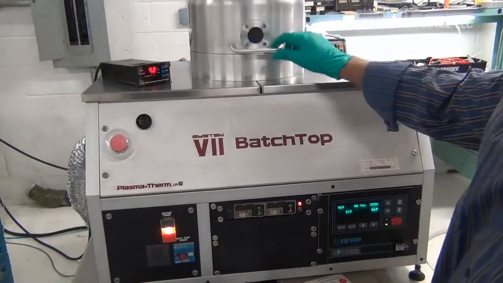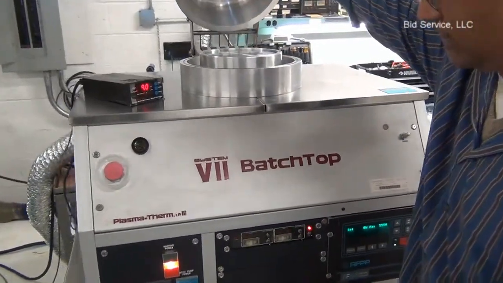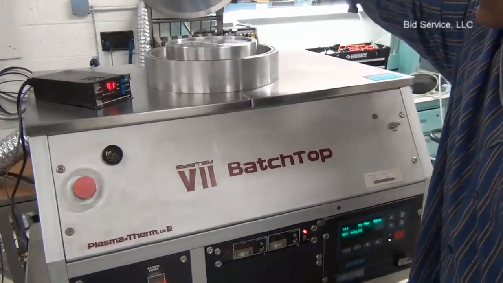Once the chamber is vented, it is ready. You can replace the sample.